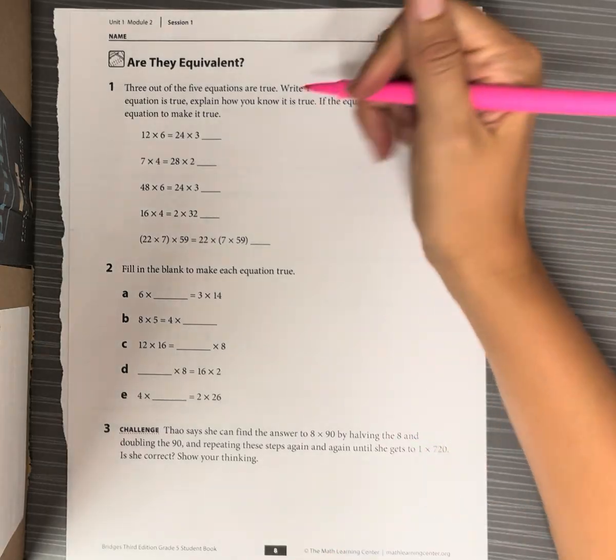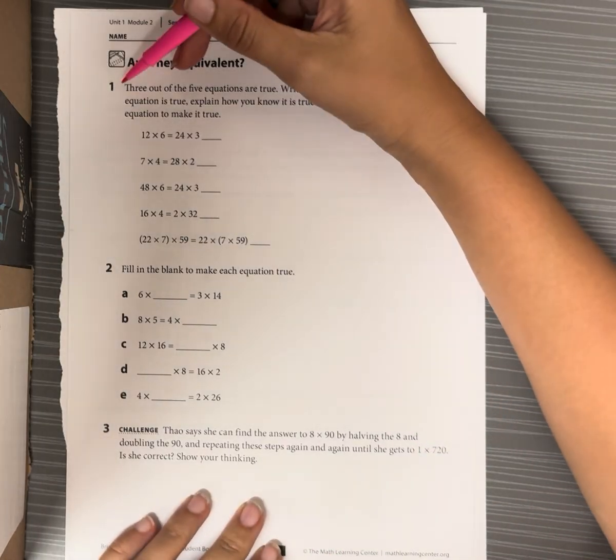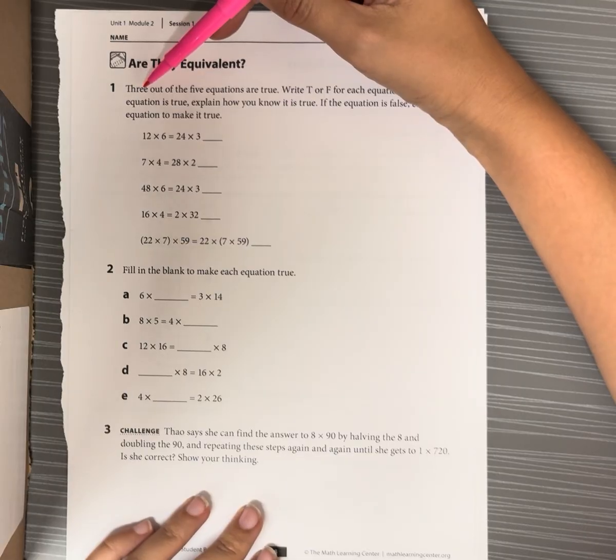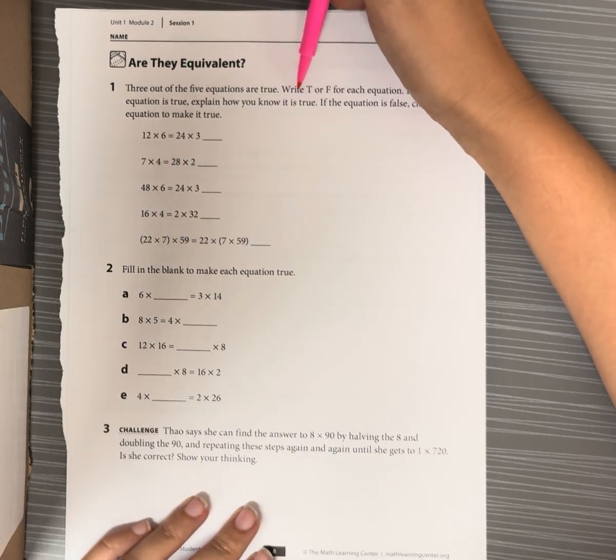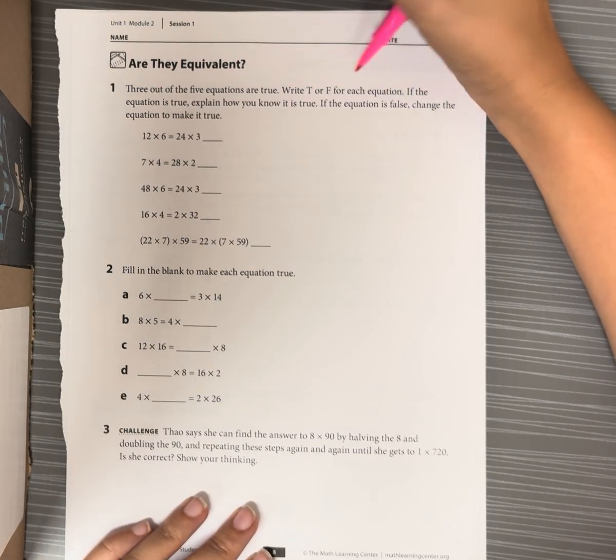Hi guys, today we're going to talk about page 8. I'm going to read number 1 to you first. 3 out of the 5 equations are true. Write T or F for each equation.